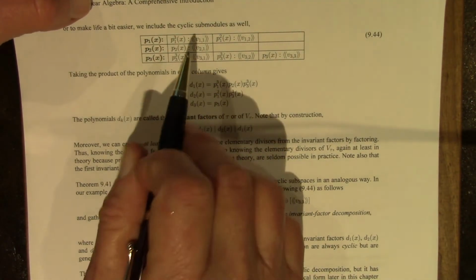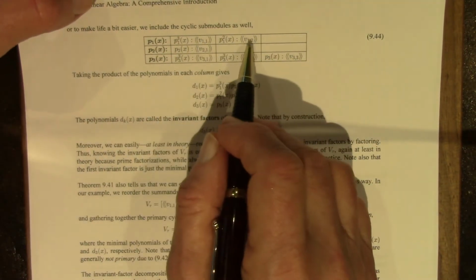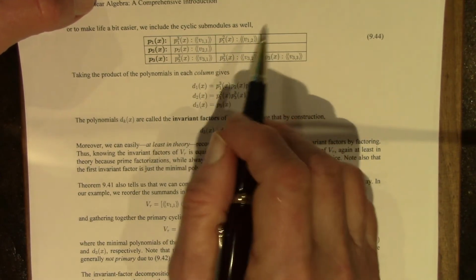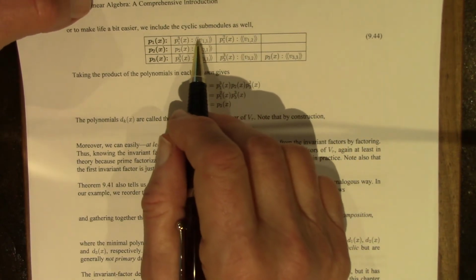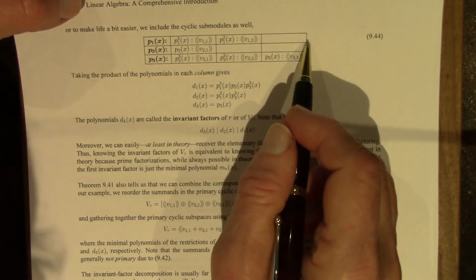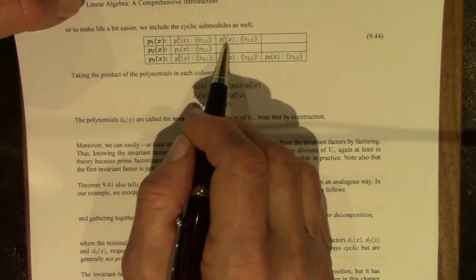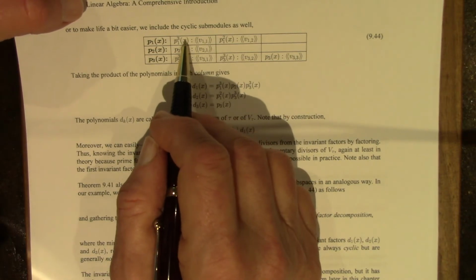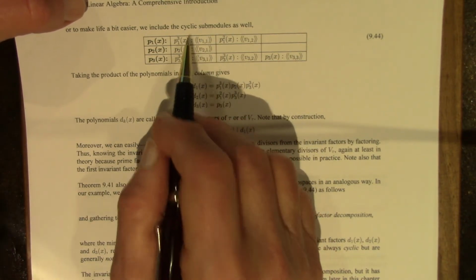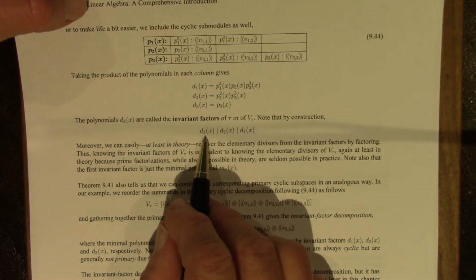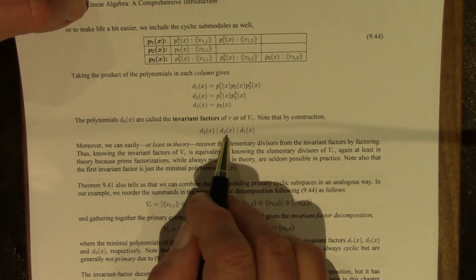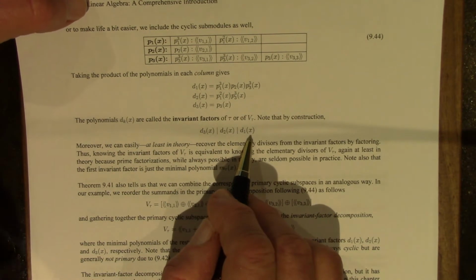And you'll notice by the way these are constructed, if we look at a given row, each polynomial is divisible by any following polynomial in that row, just powers of the same base polynomial, but no bigger powers. d3, the third invariant factor, divides the second, which divides the first.